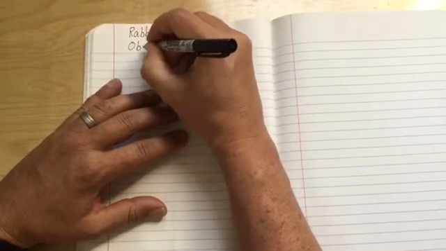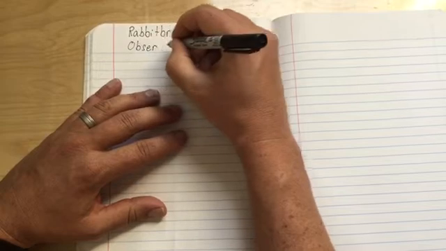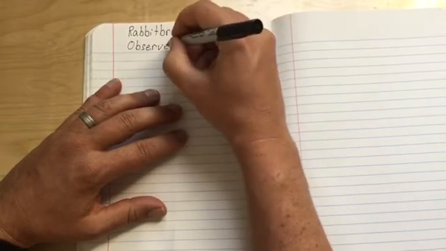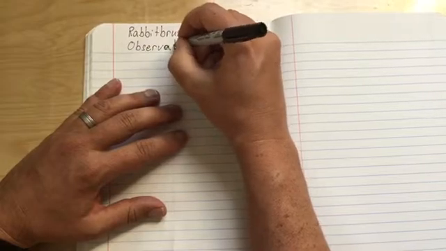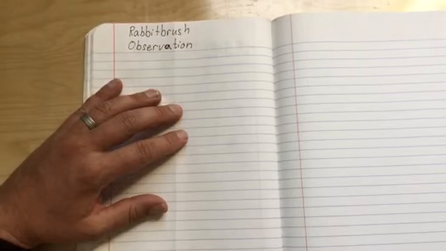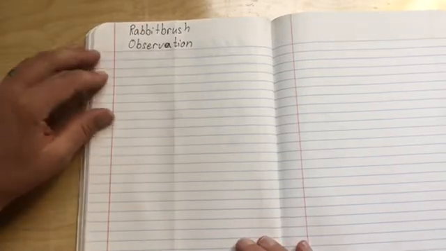observation. Scientists observe with their eyes and their ears. That's observe. Oops, that's an A-tion. They observe with their eyes, their ears, they smell things, they touch things. They use all their senses to notice the world around them.